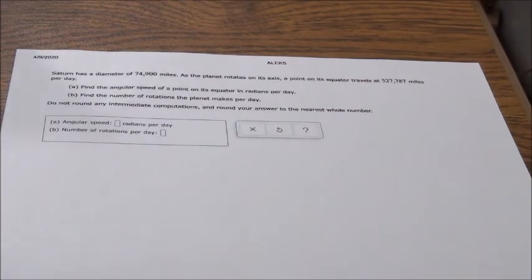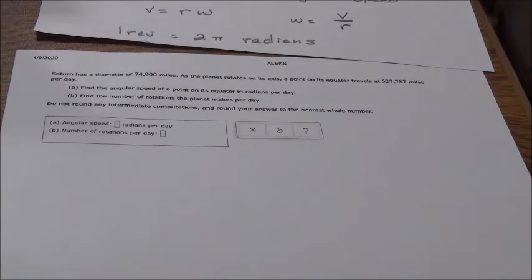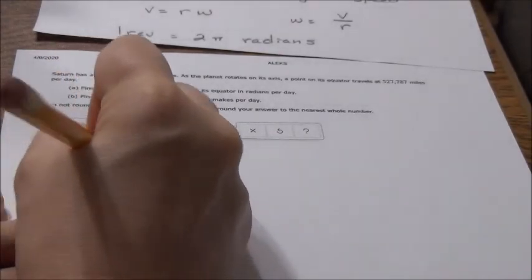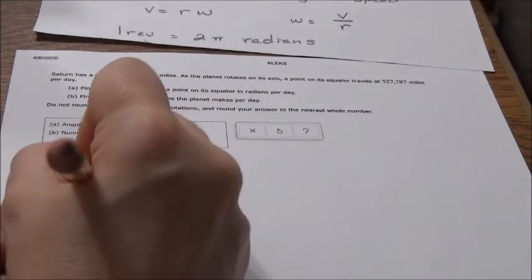And so if I go ahead and find my pencil again here, we know that the point travels 527,787 miles in a day, per day.